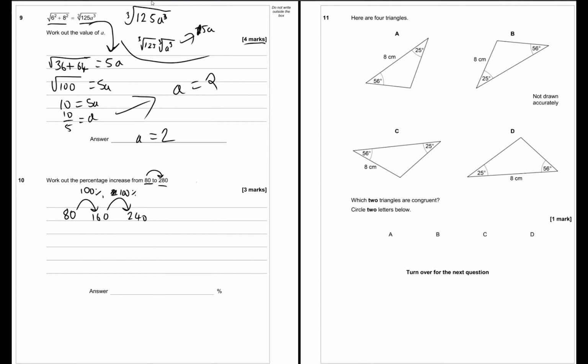And now we want to get to 280. So what do we need to put here? So each time we're adding 80, aren't we? But this time we want to add 40. So what do we need to add in terms of a percentage? So what's the relationship between 80 and 40? So it's half, isn't it? So we know the jump is going to be half. So this bit is going to be 50%. Now we're going to add our percentages. So 100 plus 100 plus 50 equals 250. And that's our percentage increase.